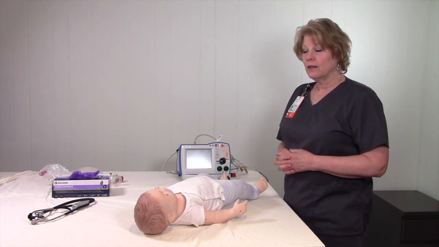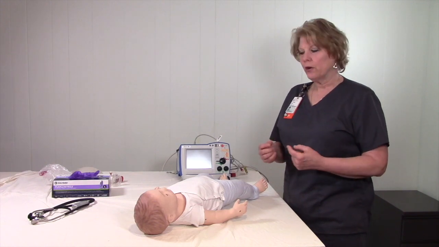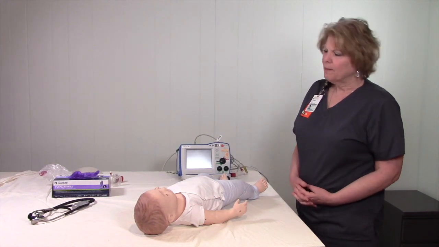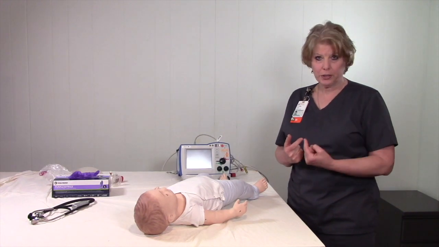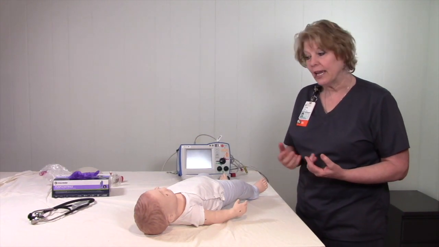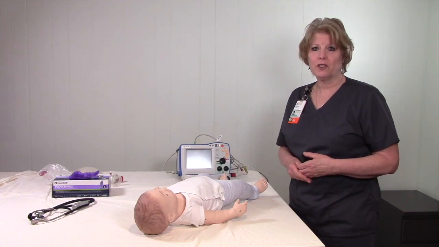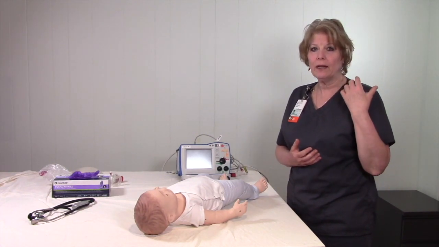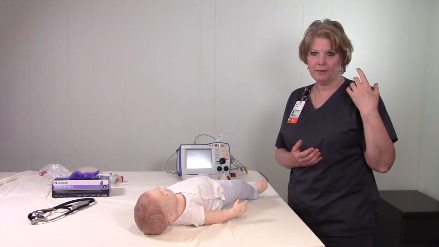B stands for breathing. Again, this is as you're approaching them. You're not standing by them assessing this. This is as the patient is coming towards you or you are going toward the patient. Are they breathing? Can you see? Sometimes you may not be able to see. If mom walks up to the triage desk and she's holding a baby in a blanket, as she's coming towards you, you may not be able to see whether or not he's even breathing.